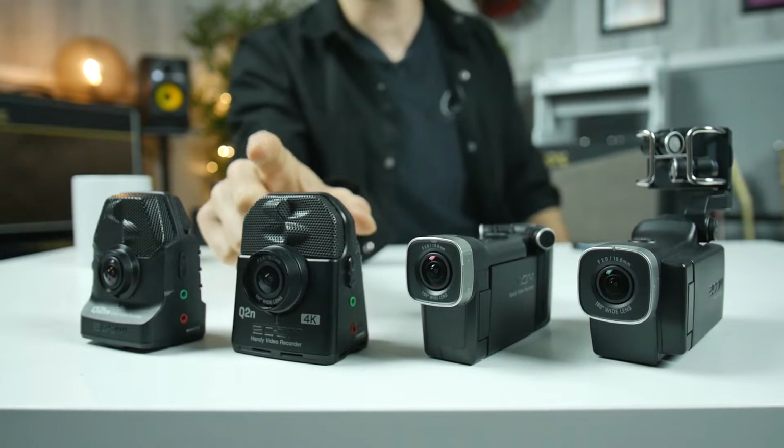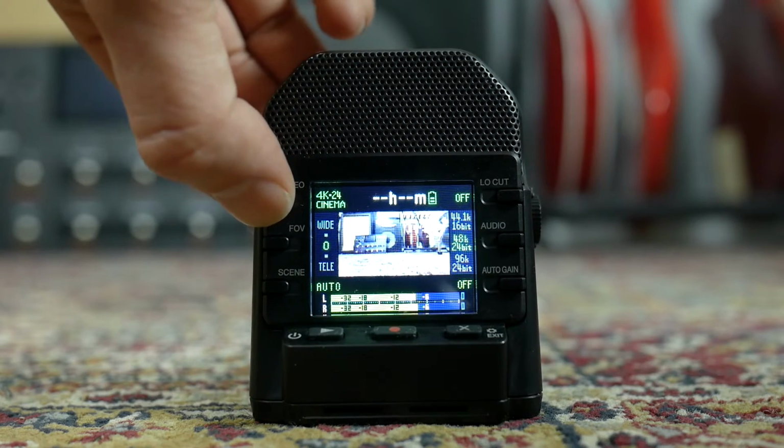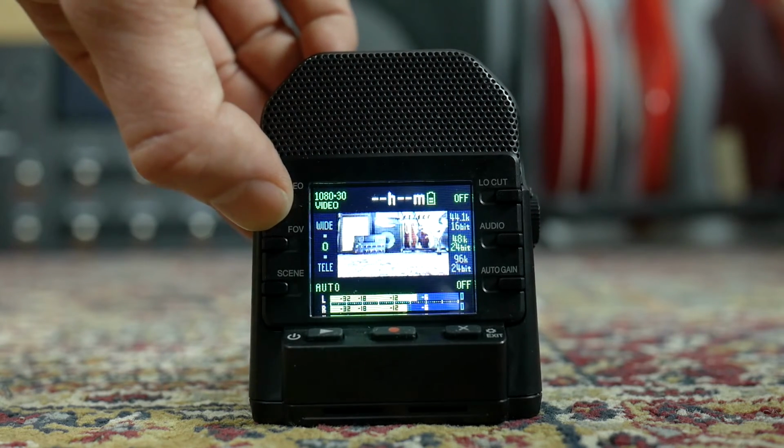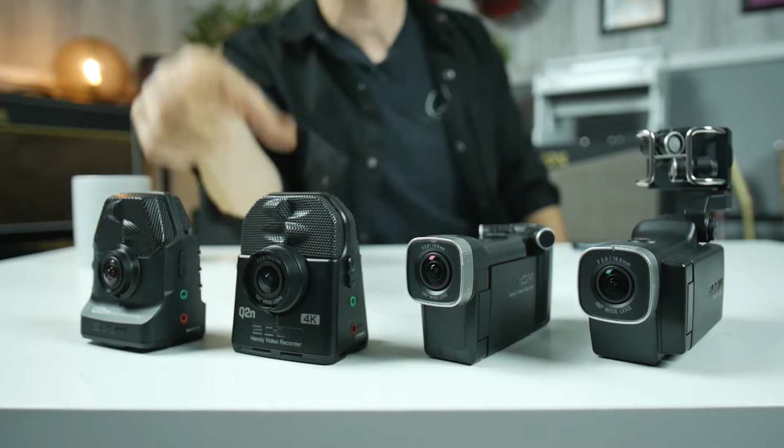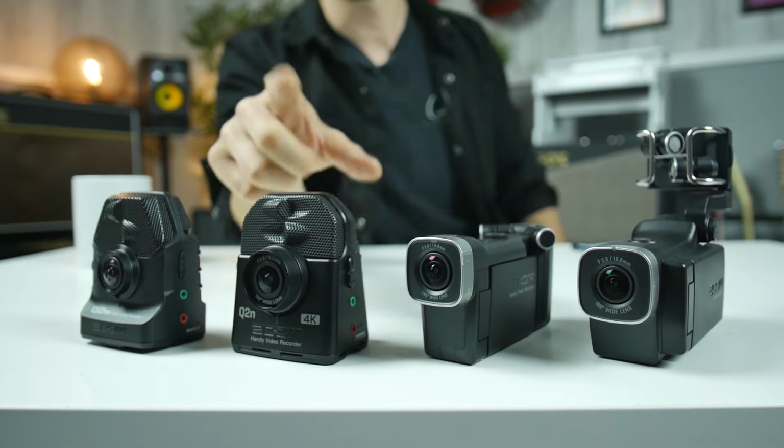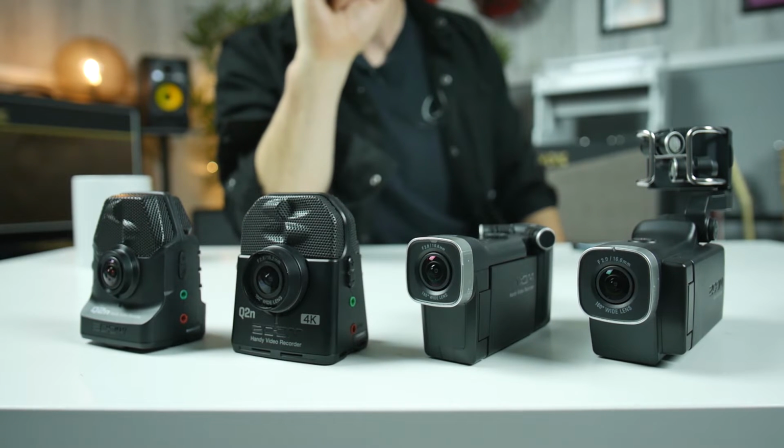So both of them are offering 1080p. When this one's not in 4K, it's 1080p, and this one's always 1080p. But what this does is it offers 60 frames per second at 1080p, while this one only offers 30 frames per second at 1080p. So if you're looking to film slow motion, then you're going to need those 60 frames per second. So you want to be going for the 4K version.